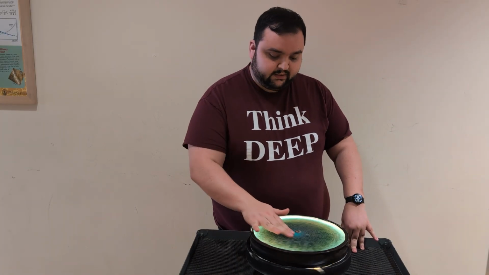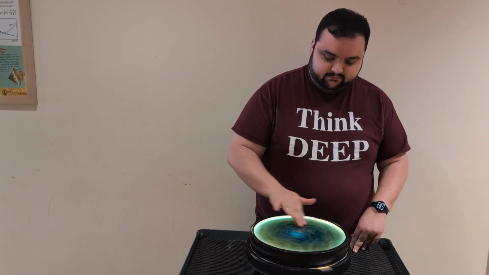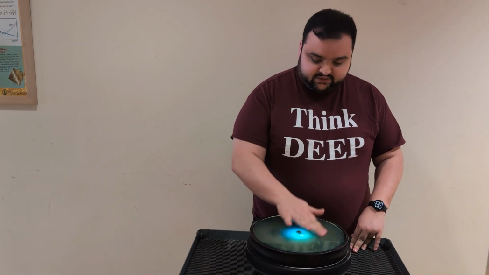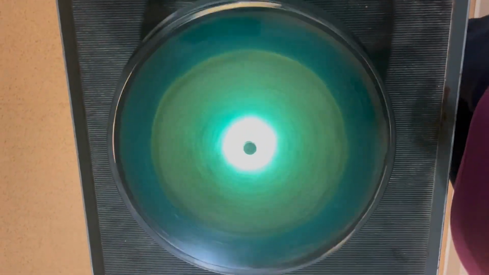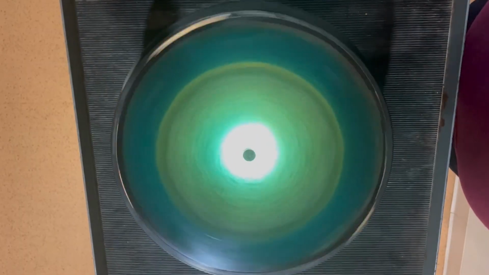So what we do with this demo is you can spin it faster and faster. And as you do this, over time, you will start to see different layers form with different densities. This is very similar to what happens in real planets.